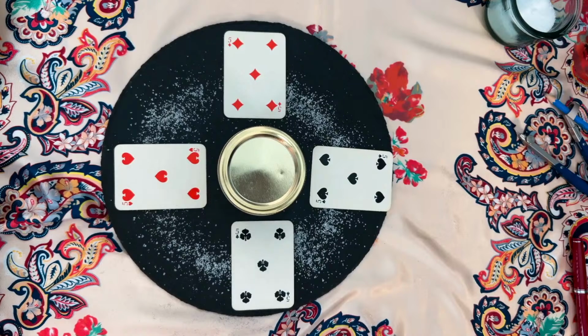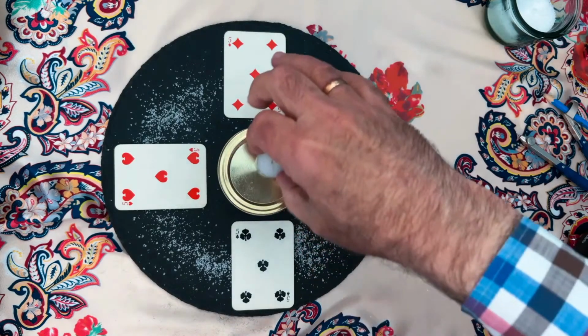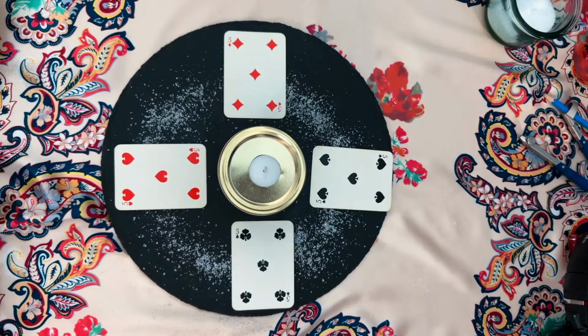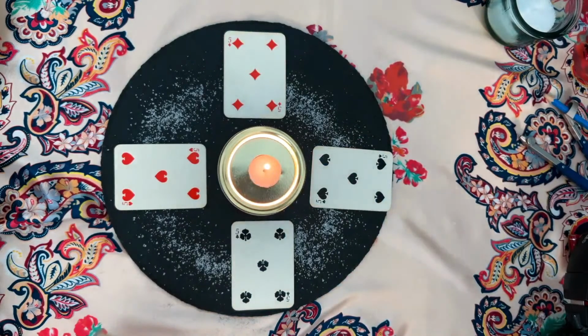Maybe I should put a candle here just to make it pretty. Hold on. Let's do a real one. And why not, I say, why not just do a real candle for a minute? This is one of those little baby candles. Okay, so I'm just going to let that candle burn down and out all by itself.